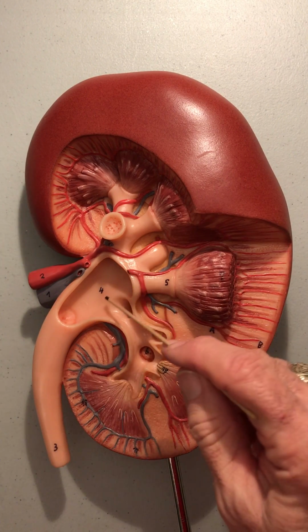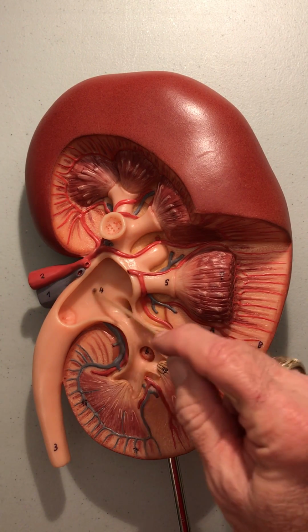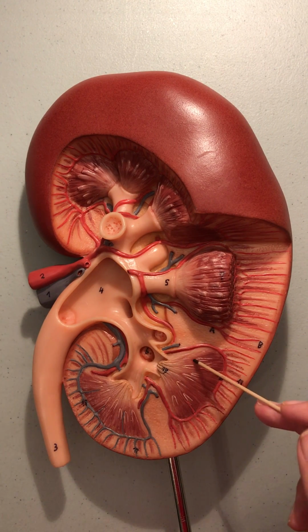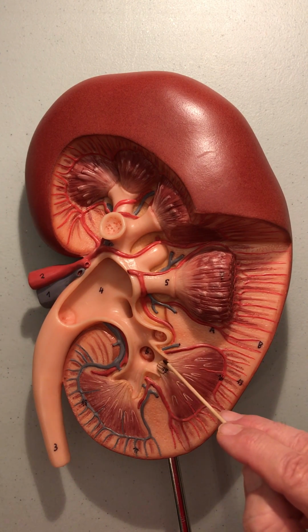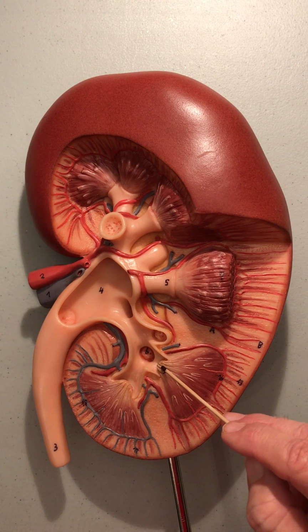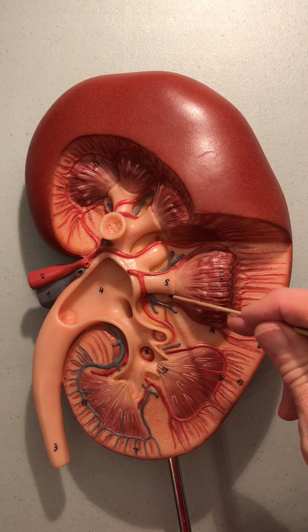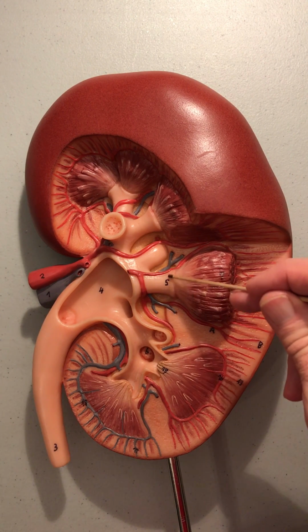And this is the renal pelvis. Okay, you can see that each of these renal pyramids comes to a little tip. That's called the renal papilla. And the papilla is surrounded by a little cup-like structure called a renal calyx, or just a calyx.